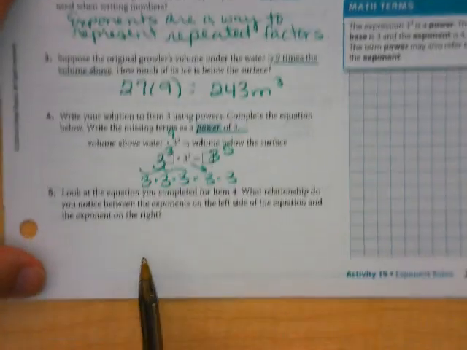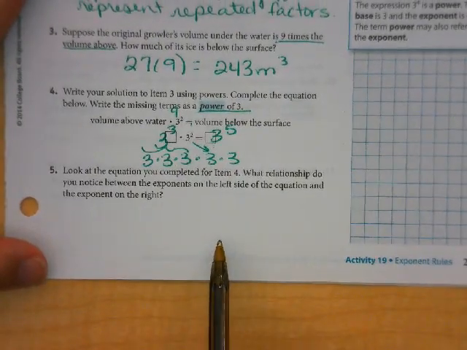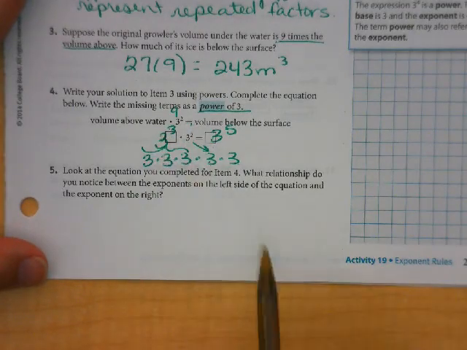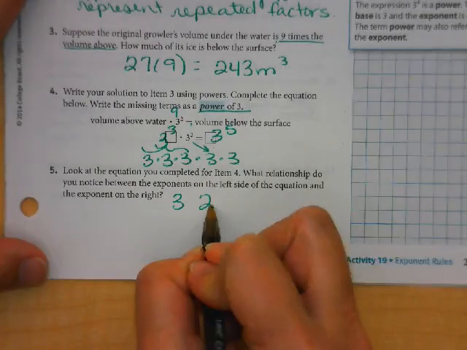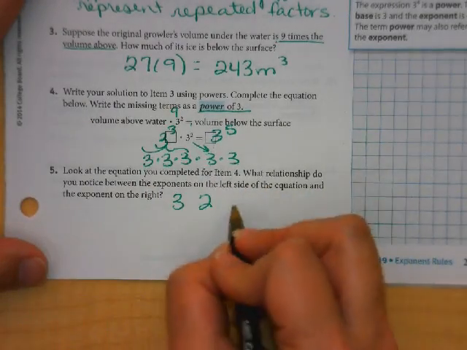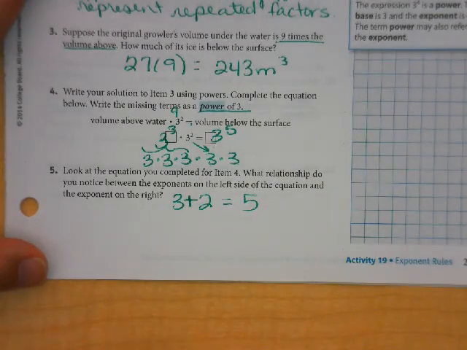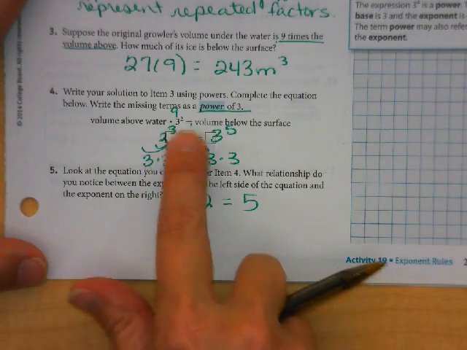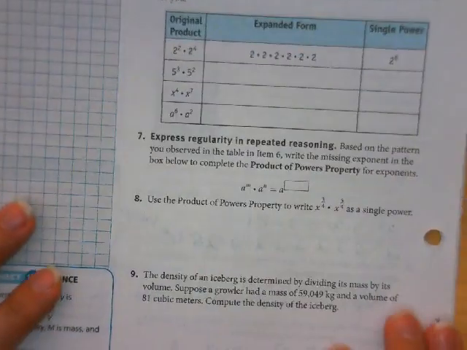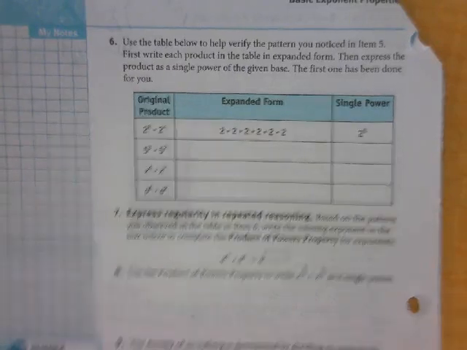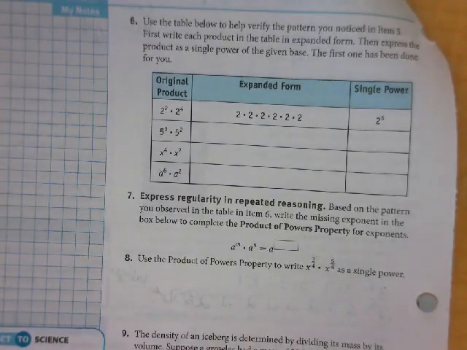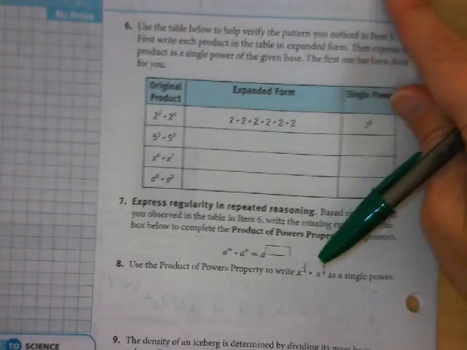So if we look at this, what relationship do you notice between the exponents on the left side of the equation, meaning the 3 and the 2, and the exponent on the right? So on the right we have 5. Well, we know that 3 plus 2 is 5. So right now it looks like if we add our exponents, we should be okay. Let's see if that continues to work. We're going to look at a couple of examples in doing that. So use the table below to help verify the pattern that we noticed. So the one we just talked about, does it work if we add them to get that final exponent?